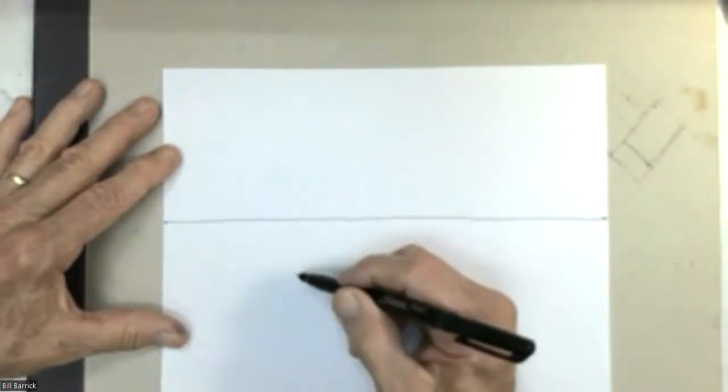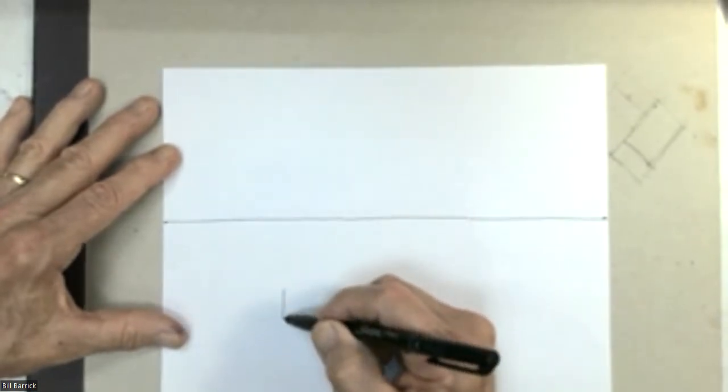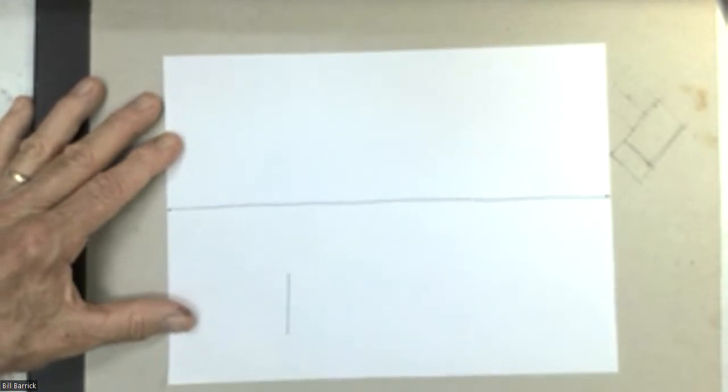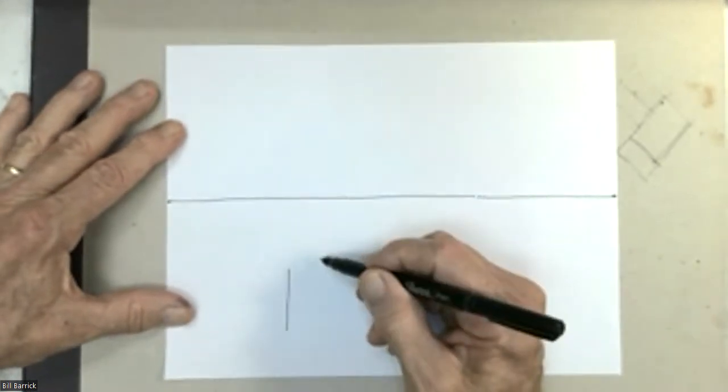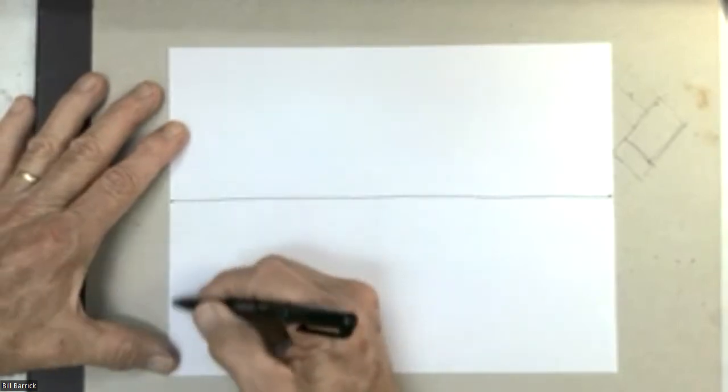Step one, anywhere down below the horizon line, sketch in a vertical line. Don't make it too tiny. Make it big enough so you can see what you're doing. A vertical line that's parallel to the edge of the page.